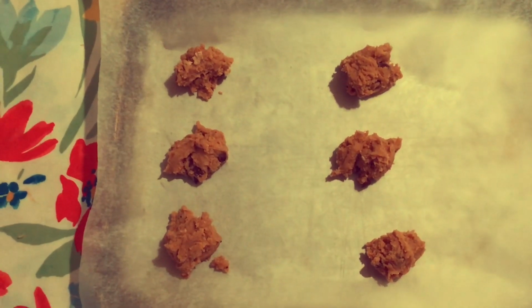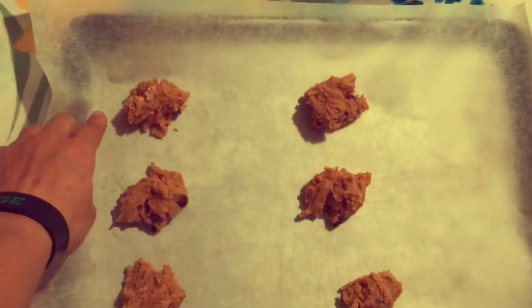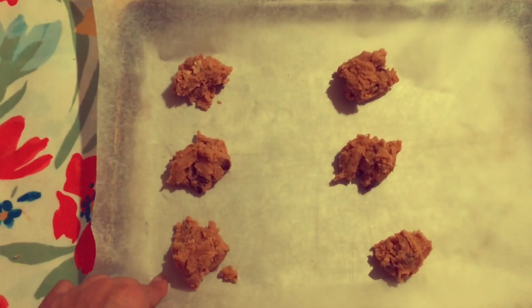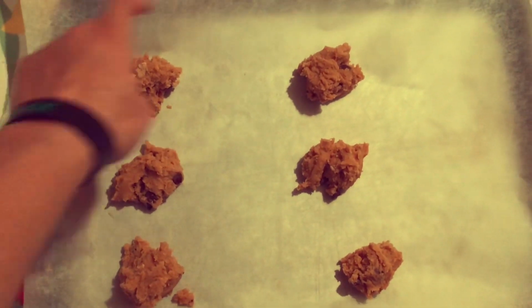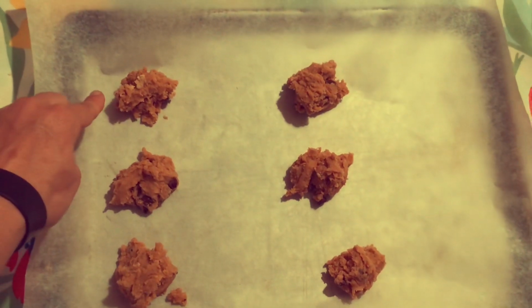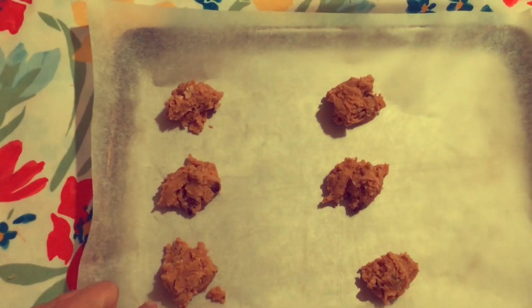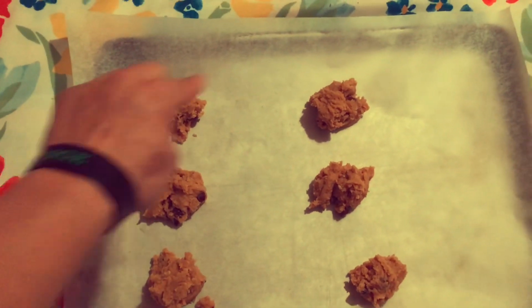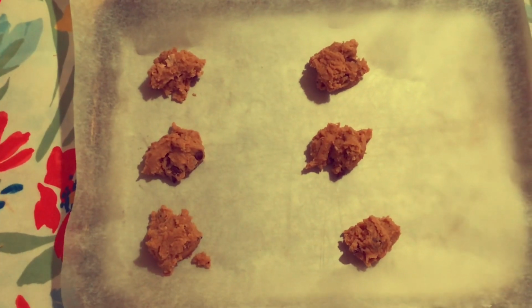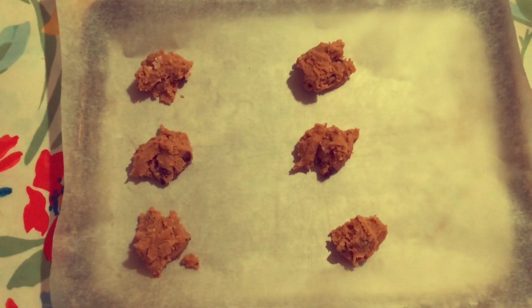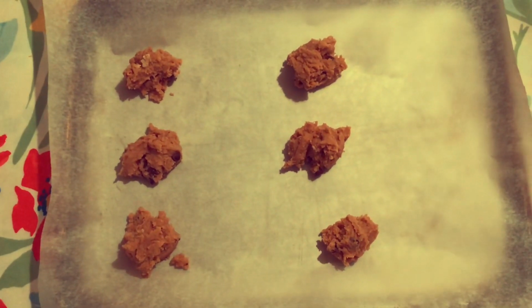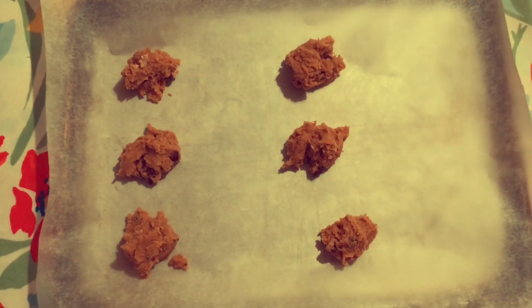All right, let's check our other array. So we have 3 rows, 1, 2, 3, and 2 cookies in each row. 1, 2. All right, so 3 rows times 2 cookies each equals 6 cookies. All right, I'm gonna put these in the oven, and then I have 2 bonus questions for you when these are done. All right, be right back.